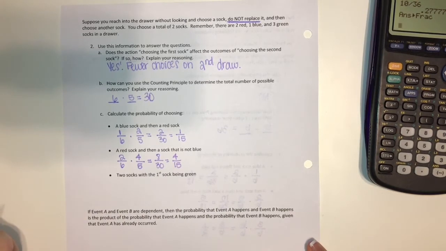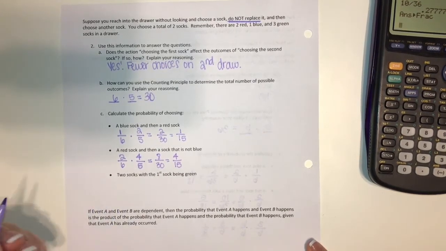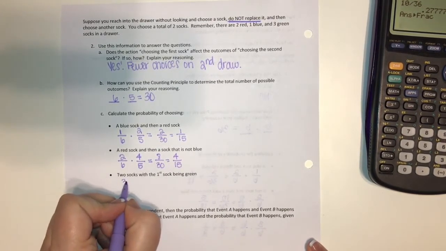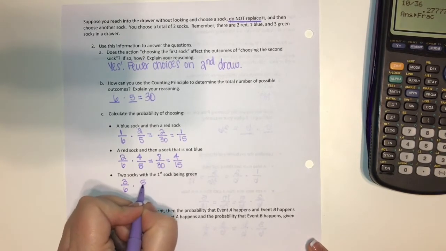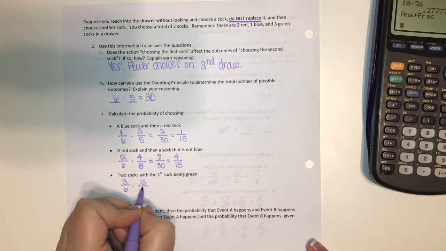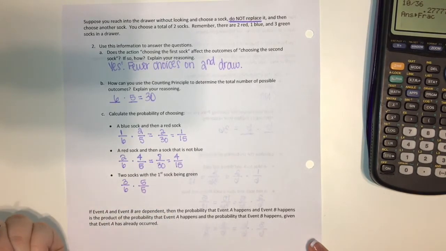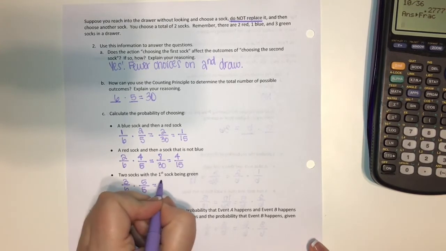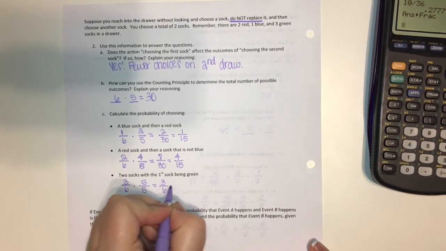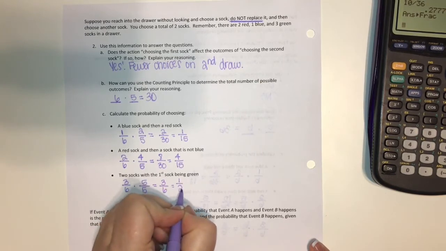So now on this one, it says 2 socks with the first sock being green. So again, I've got 3 out of 6 on the first draw. Now I have 5 socks left and it doesn't really tell me what color I want the second sock to be. So again, it's 5 out of 5. So it's still just 1, which leaves me with 3 out of 6, which reduces down to 1/2.